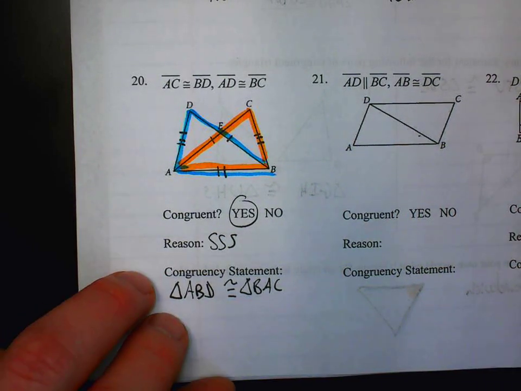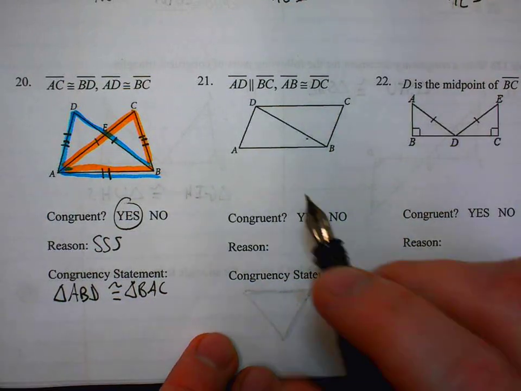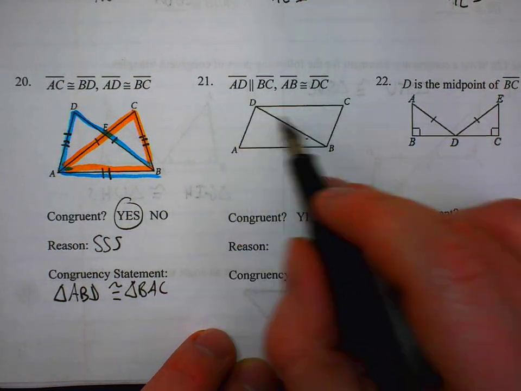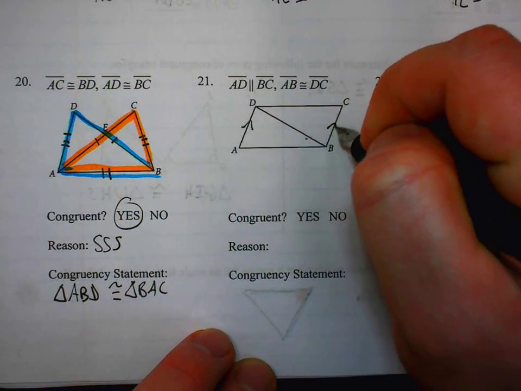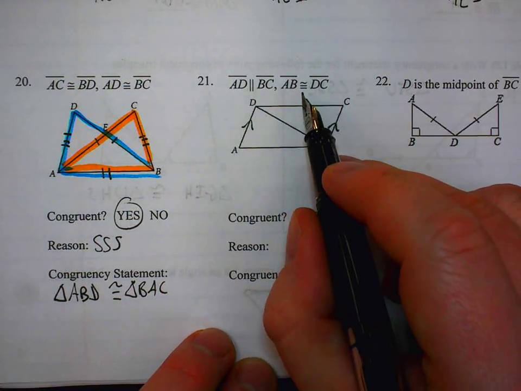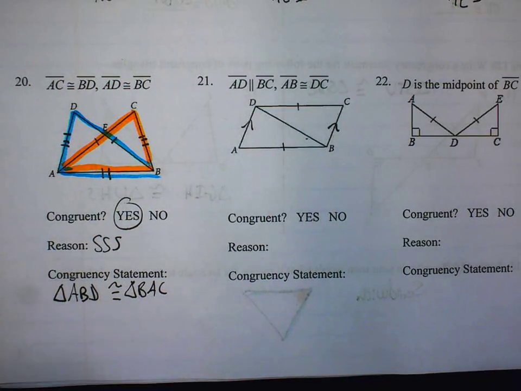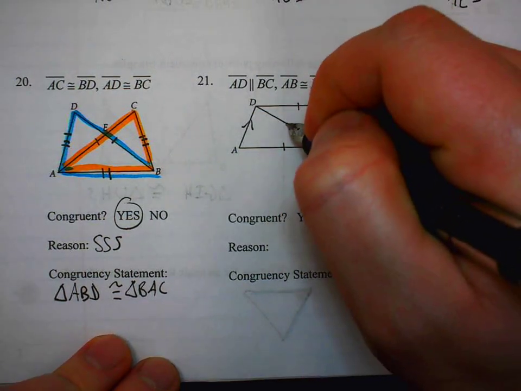21. Here we have AD is parallel to BC. That is not marked, so we'll mark those as parallel. AB is congruent to DC. Means these have to be equal. We'll start with the easy one. Are there any shared sides or vertical angles? And there is a shared side in the middle.